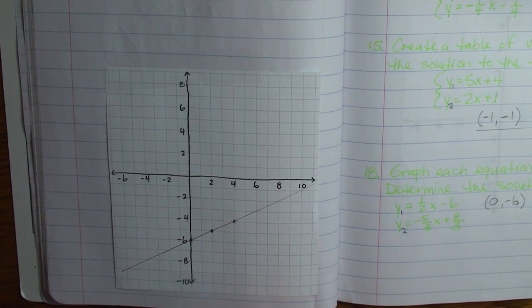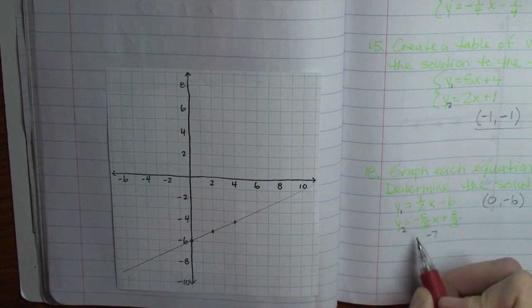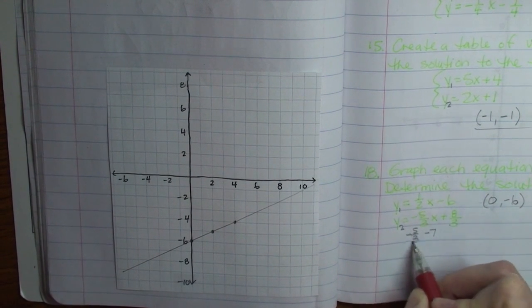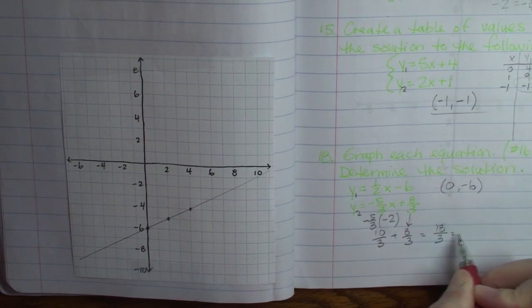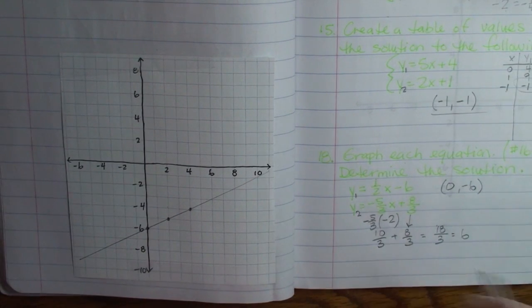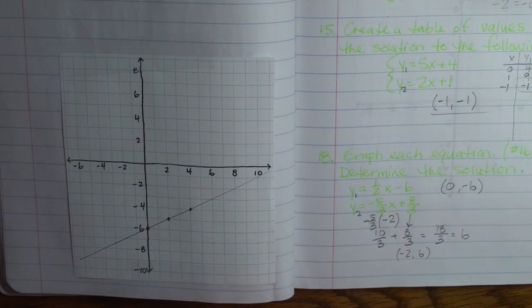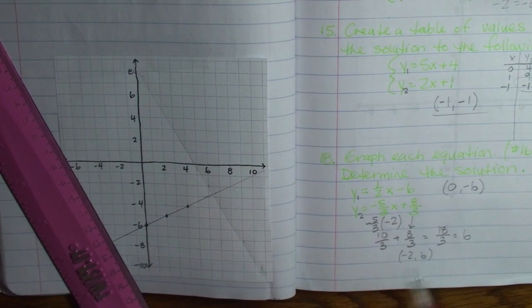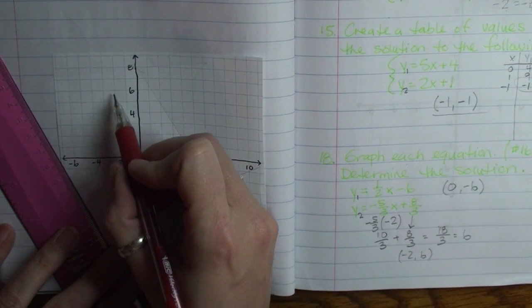So I'm going to try a -2, that should give me a good value here, which equals 6. So that means (-2, 6) is a good point to start with, and then I can just move my slope. So -2 is this way, +6, 1, 2, 3, 4, 5, 6.